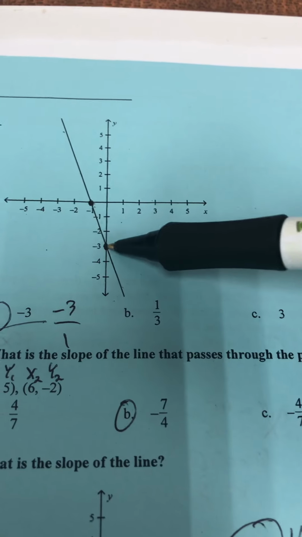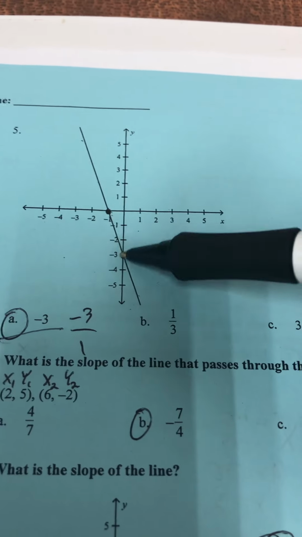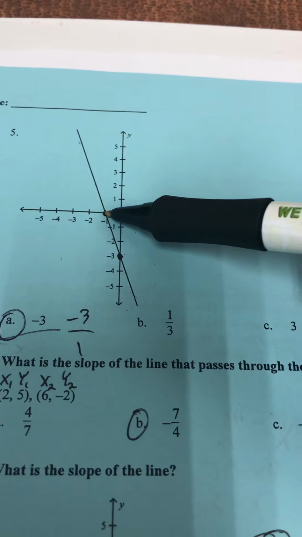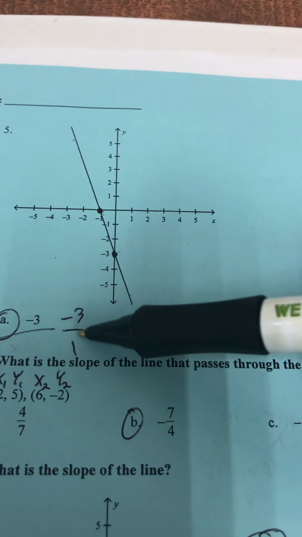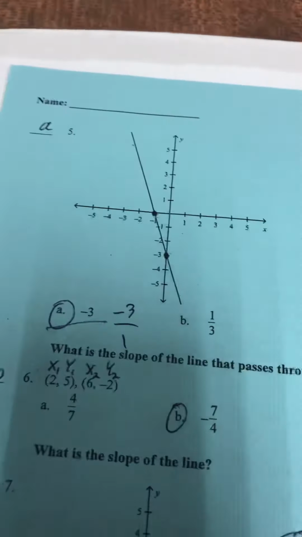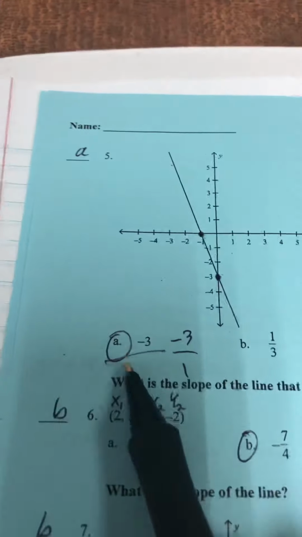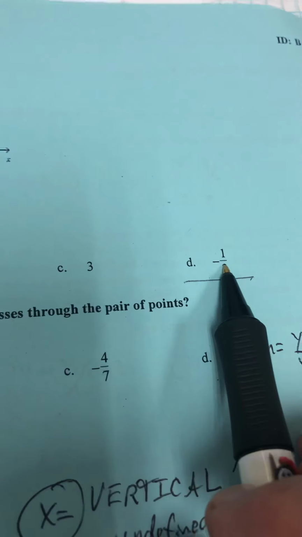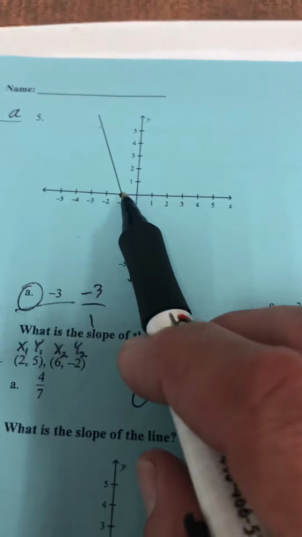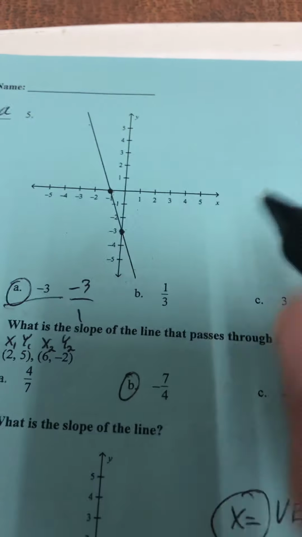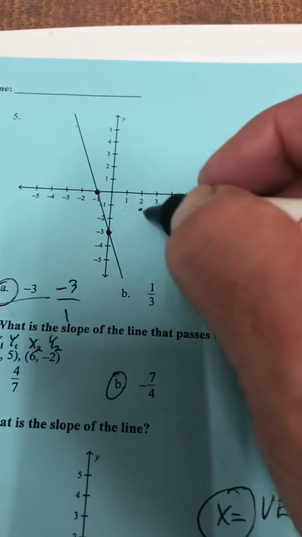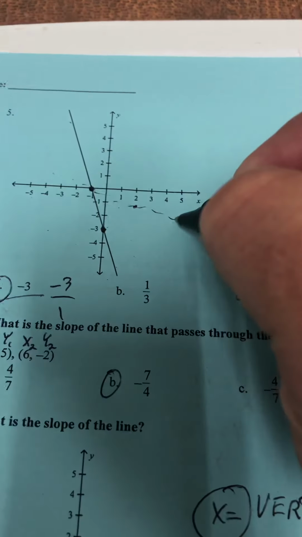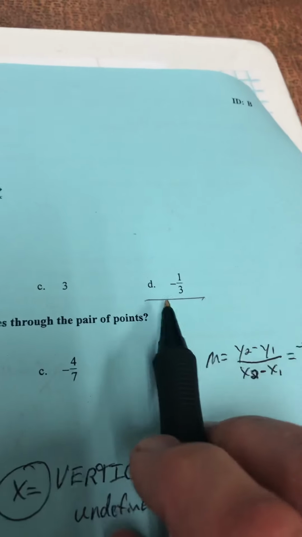We have an x-intercept and we have a y-intercept right here. So in between these, I could count. So it goes down 3 over 1. Down 3 over 1 is negative 3. Negative 3 over 1, so that's A. It's not negative 1/3 because this would be down 1 over 1, 2, 3. That would be over here. So if it was going this way, that would be negative 1/3.